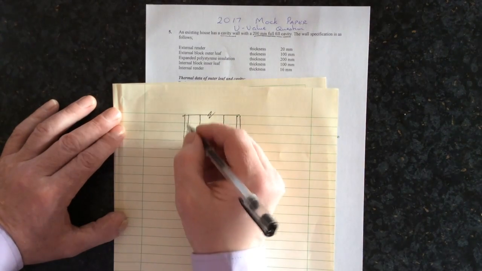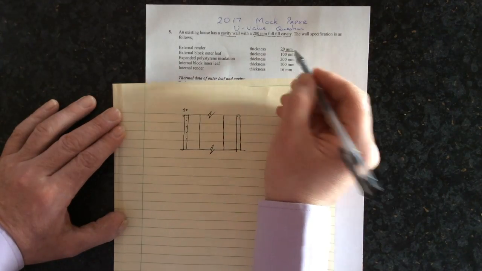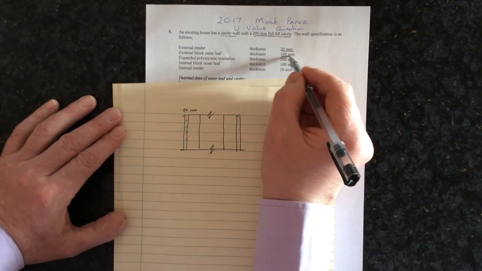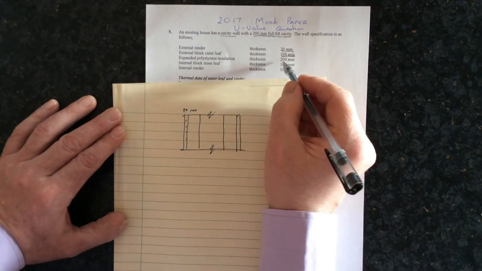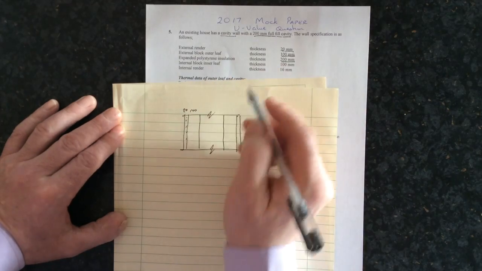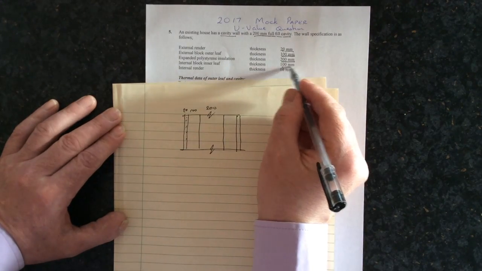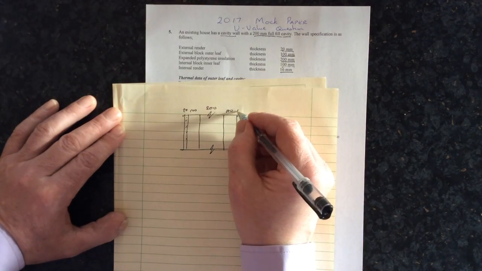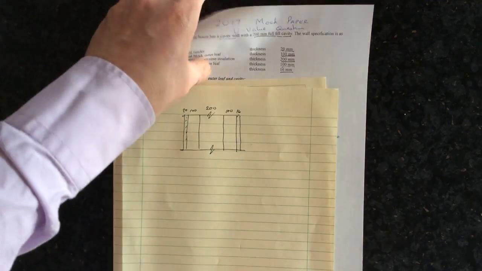So it's no harm just to draw that. That's 20mm external render. Then you have 100mm outer block. You have 200mm expanded polystyrene filling up your cavity. You have 100mm internal leaf, and you have 16mm internal plaster. So that's what your sketch looks like.